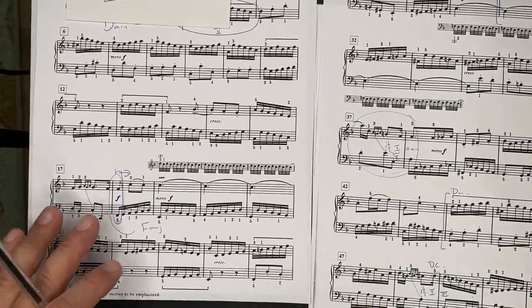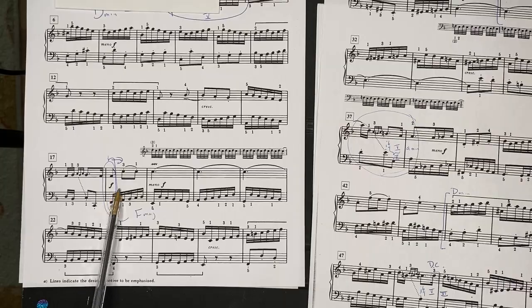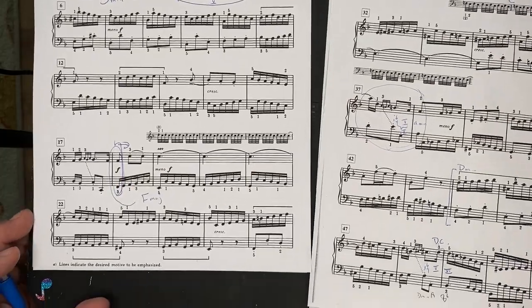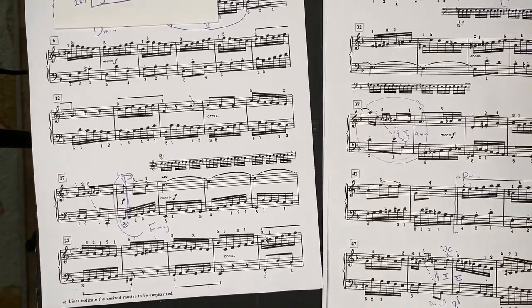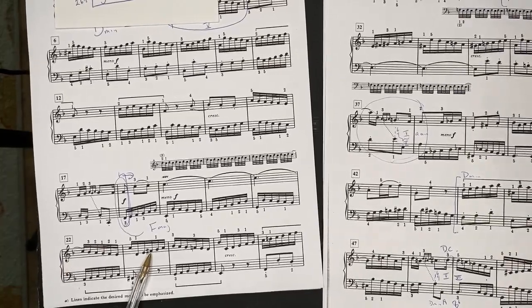You can also see that the scale is altered in these new sections, which sort of designates change of key, at least temporarily, or moving to a new key. So although we start in the key of F right here, you can see that as we get down towards here, we get an F sharp, right?